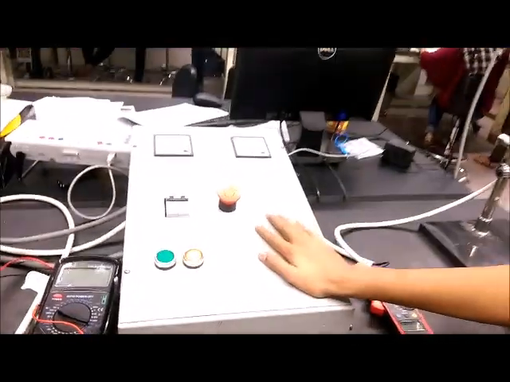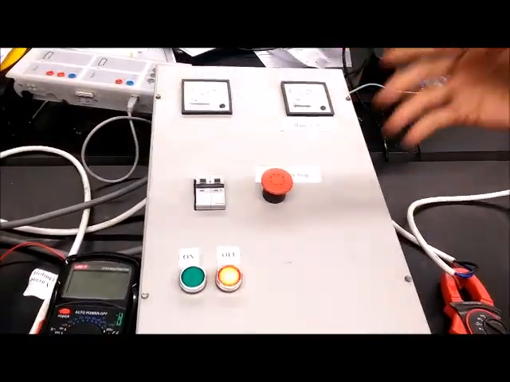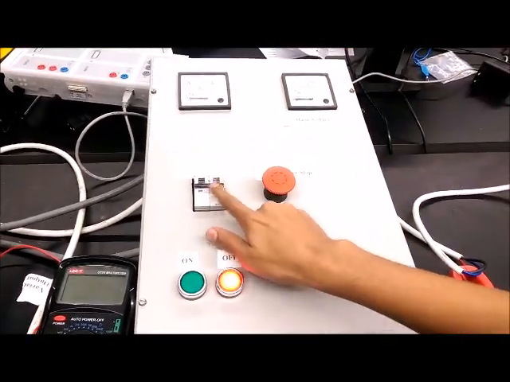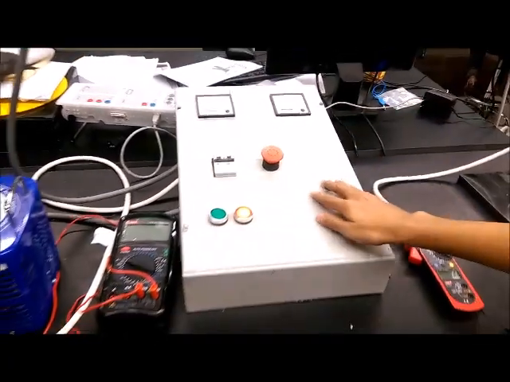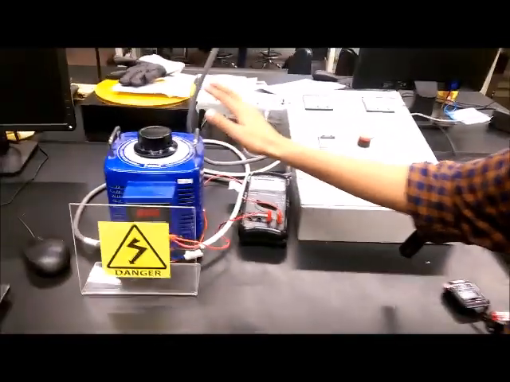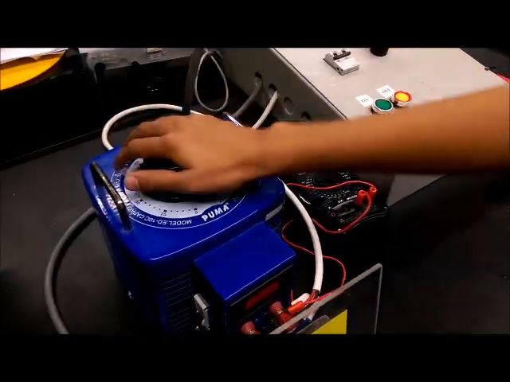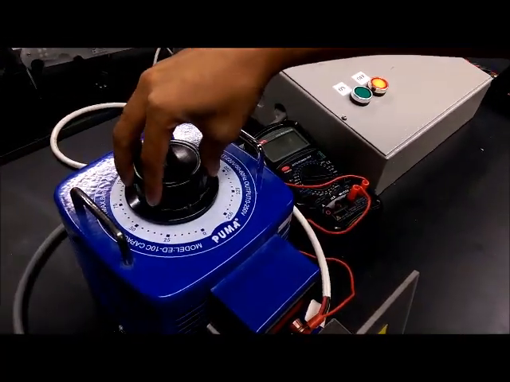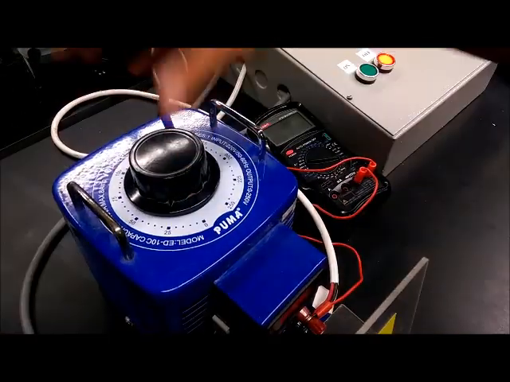If the voltage increases more than a certain value, these breakers will trip and there will be no more voltage. This is just our safety precaution. Our actual current comes from here. This is our transformer. It takes the main supply and gives us a variable supply, a supply we want, so we can control it.